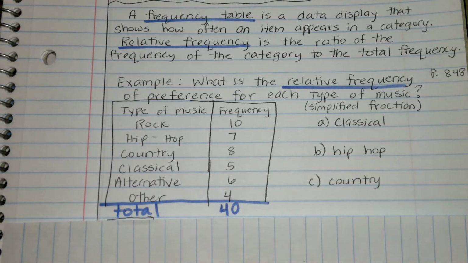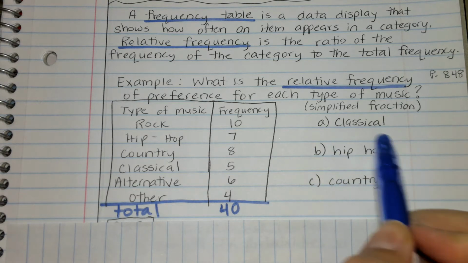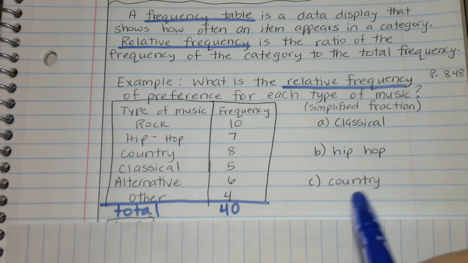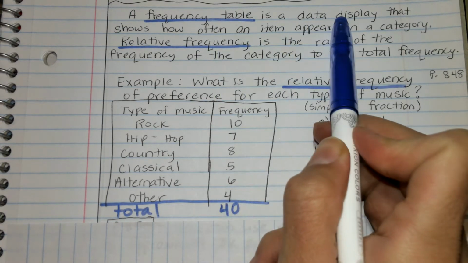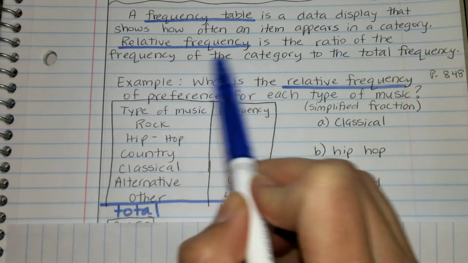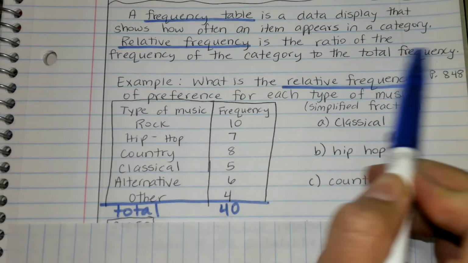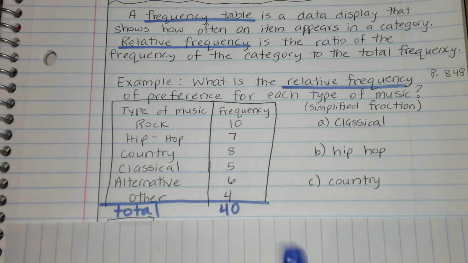Okay, so now I have to make simplified fractions. I have to find the relative frequency for classical music, hip hop, and country. So again, relative frequency is a ratio of the frequency of the category to the total frequency. So again, that's why I found the total frequency, so that way I know what to divide by.